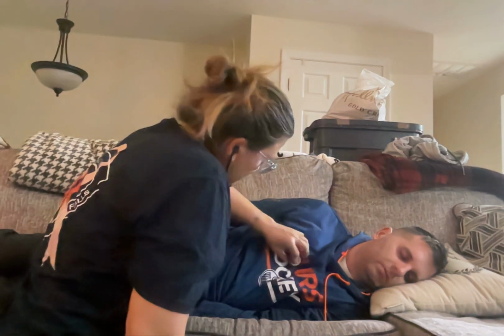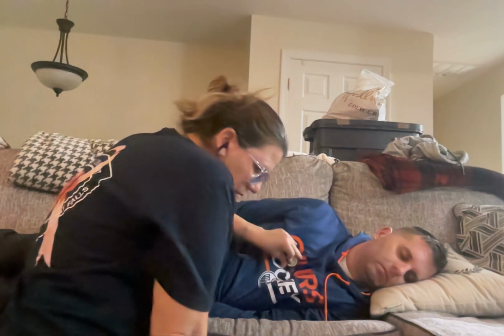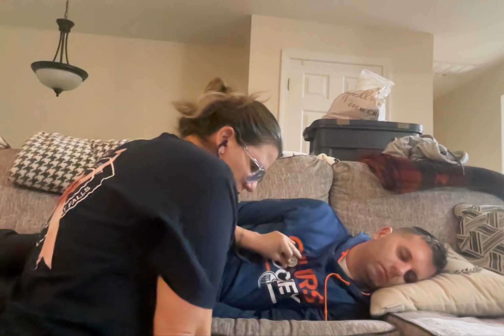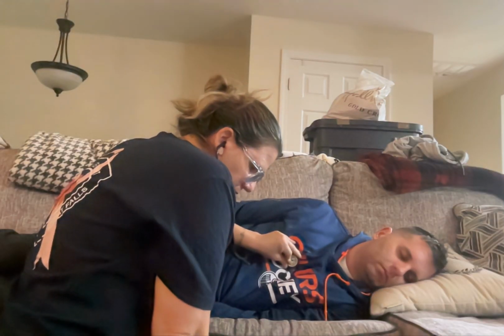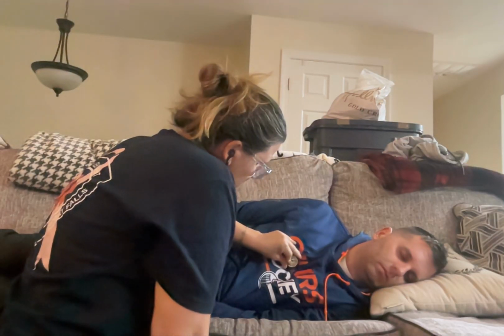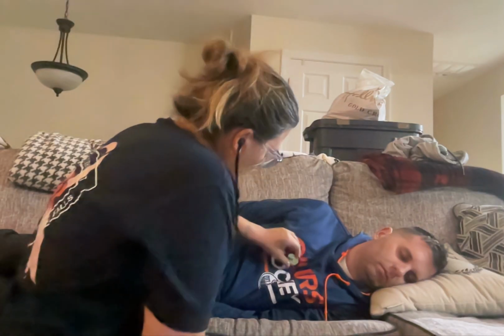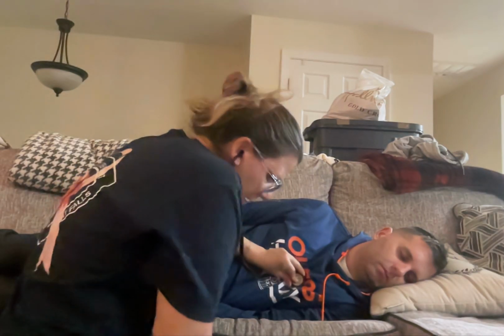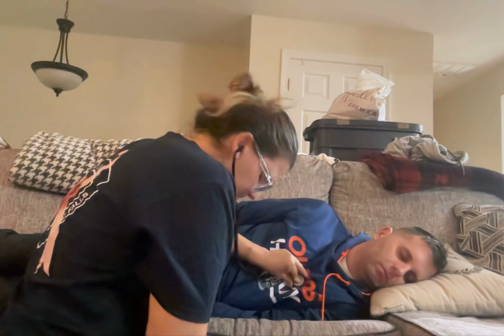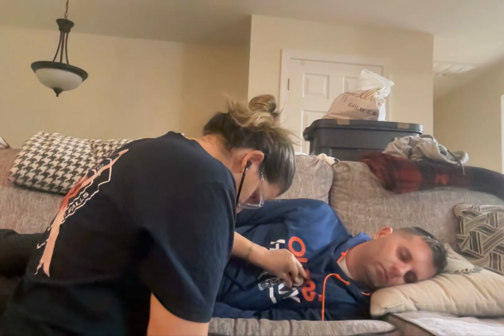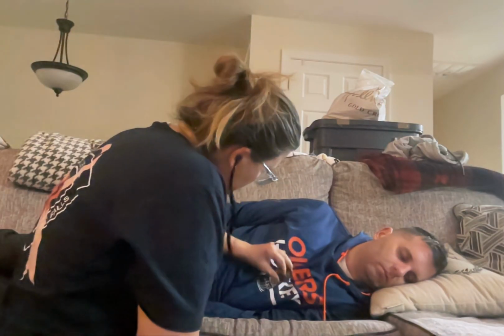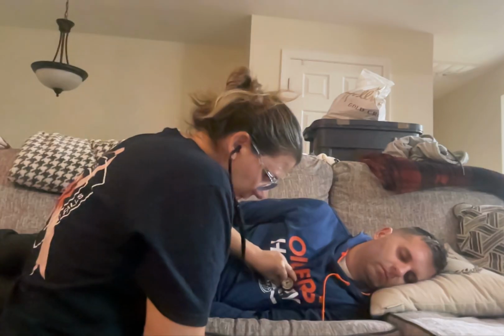So again, I'm listening for the aortic valve on that right sternal border at the 2nd intercostal space. And now for the pulmonic. Go to Erb's point.